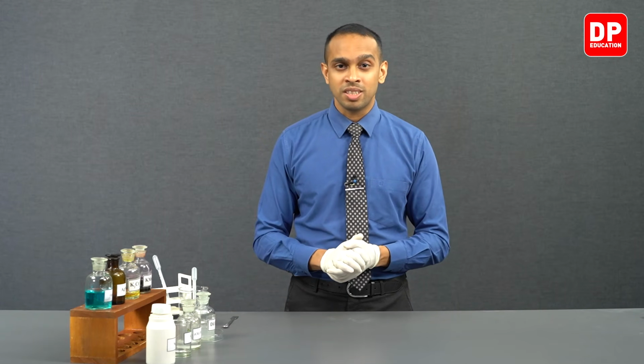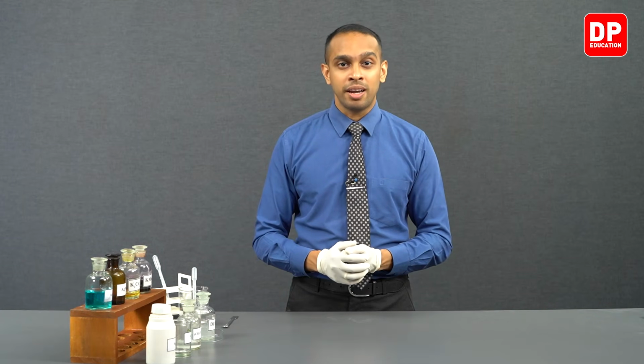So students, these are the identification tests that we used to identify the presence of sulfide ions along with their observations. Now let's move on to thiosulfate ion.